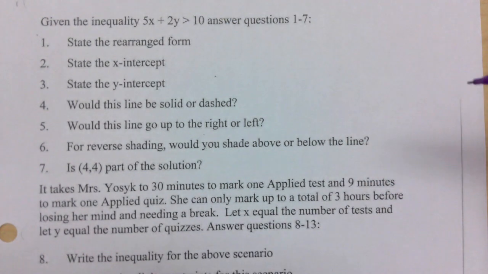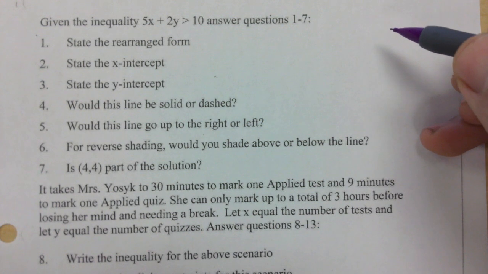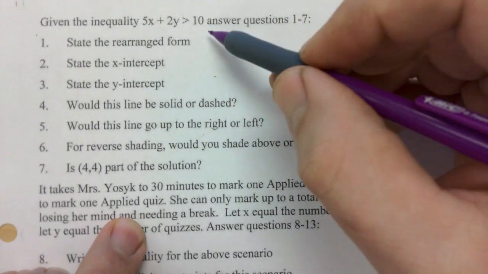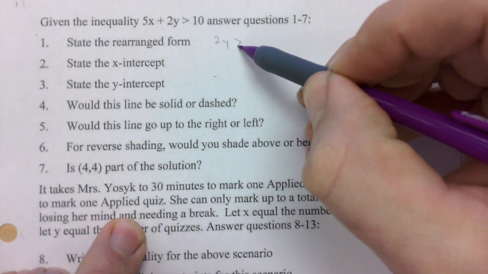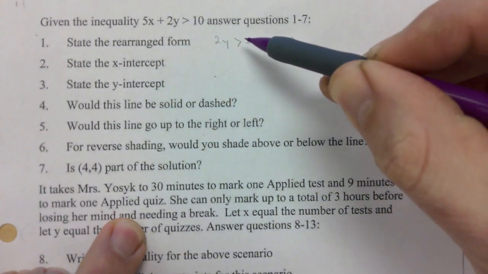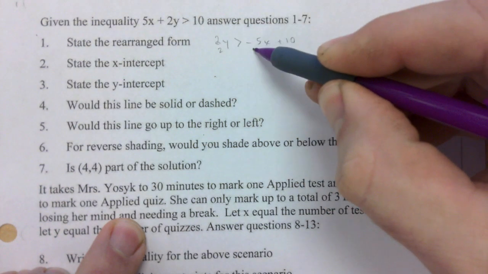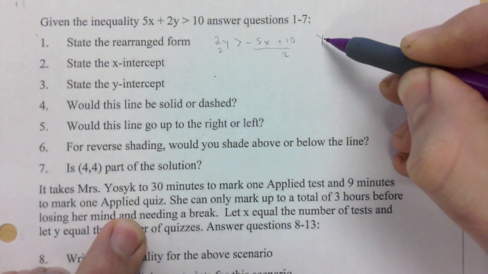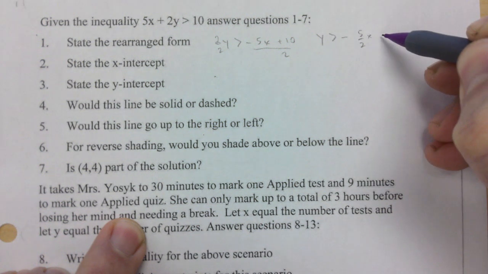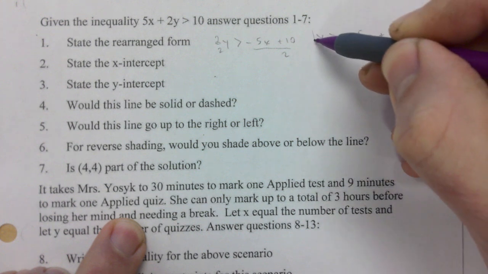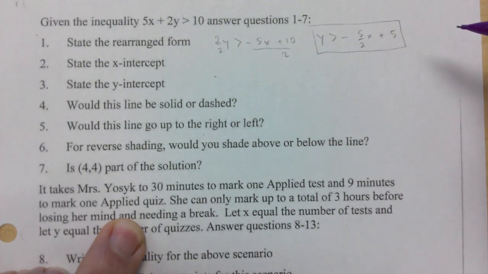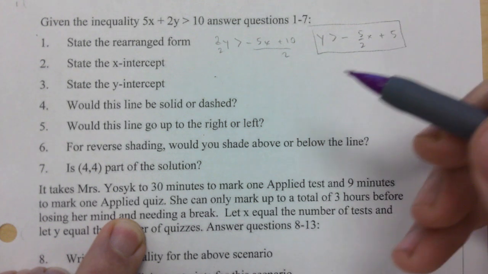Given the inequality 5x + 2y > 10, answer questions 1 to 7. State this in rearranged form. That would quite simply just be moving stuff around. We divide everything by 2. So y is greater than negative 5/2 x + 5, right? That would be the rewritten form. So you get 1 mark there if we would have taken this in.